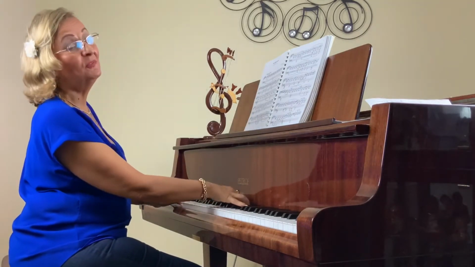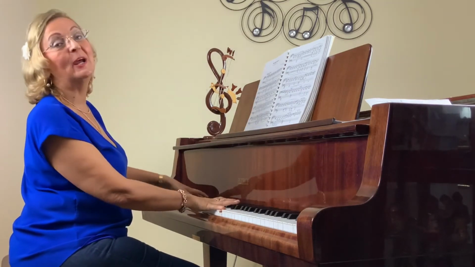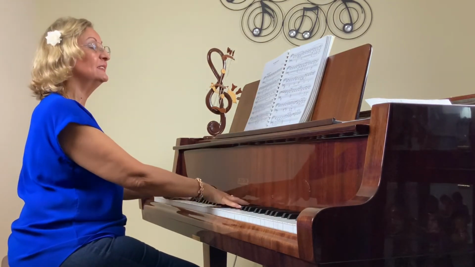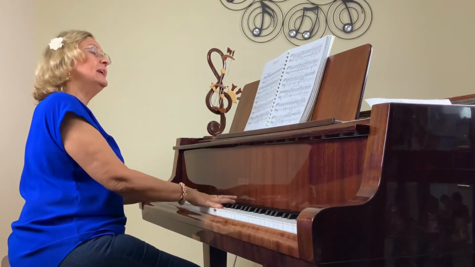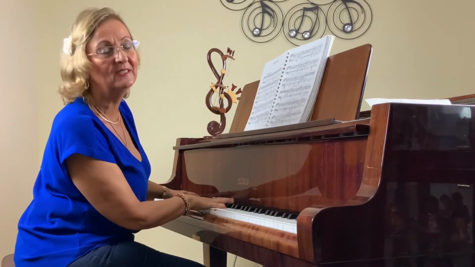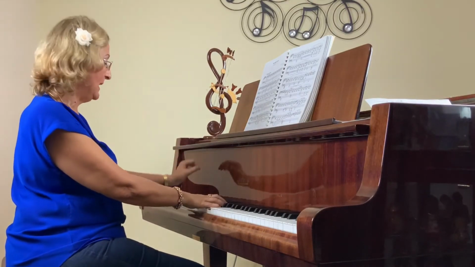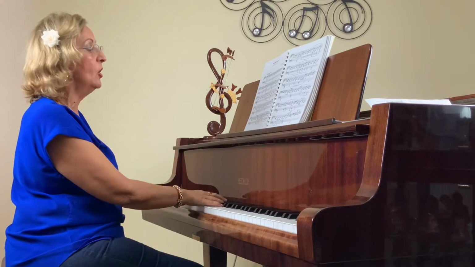As I said before, music is an expression of our feelings. Everyone can have a different interpretation of this music. Look how beautiful the melody is, and the echo in the left hand.